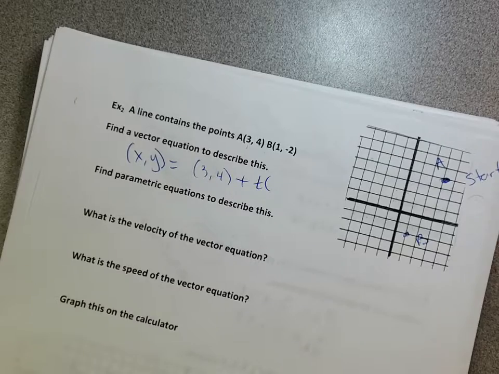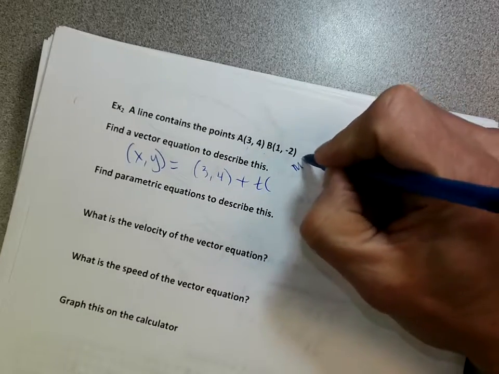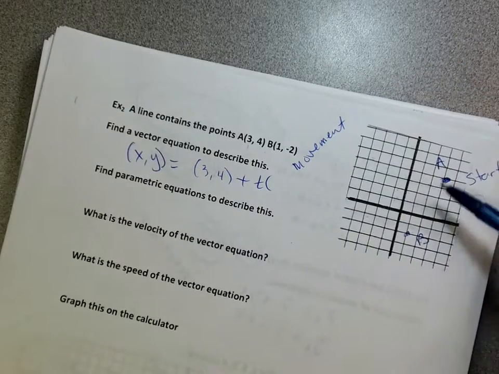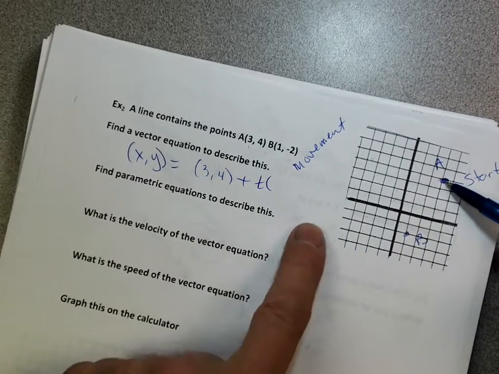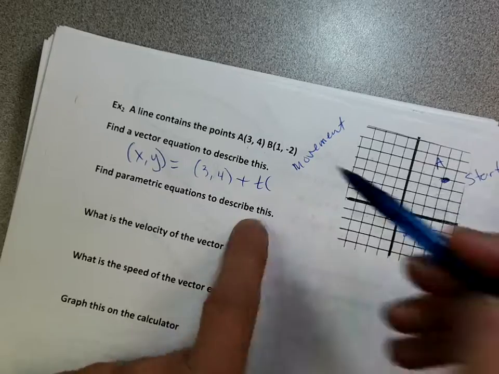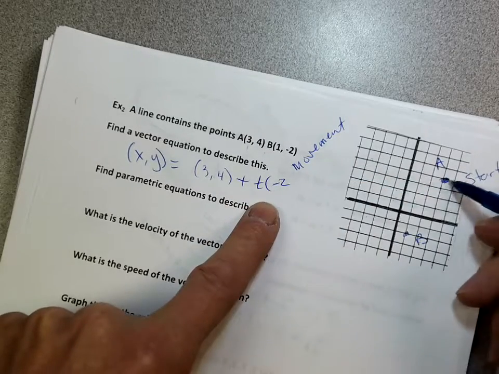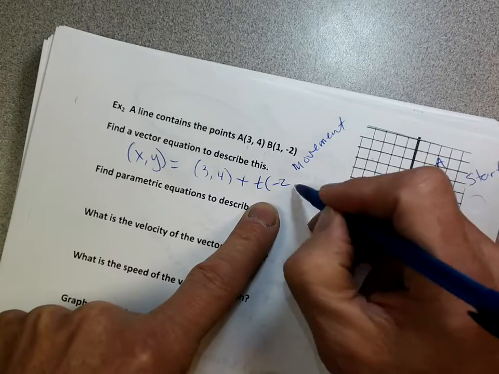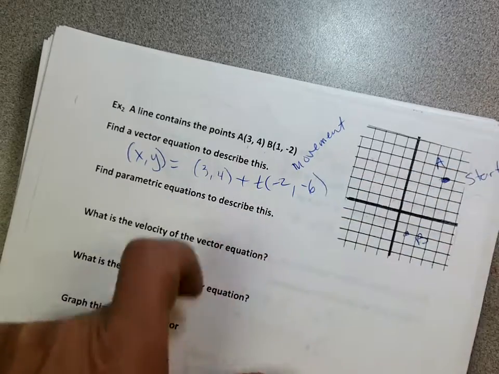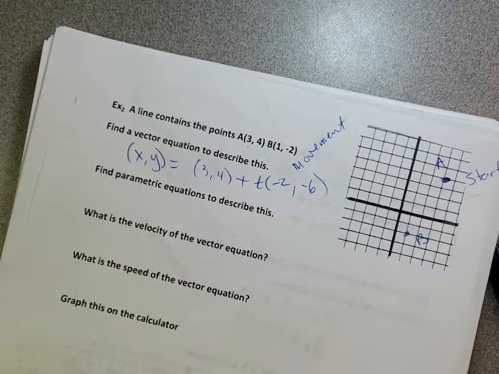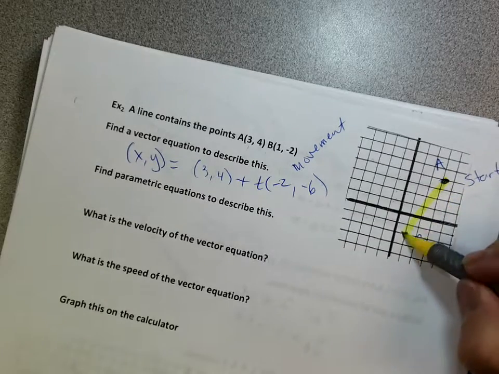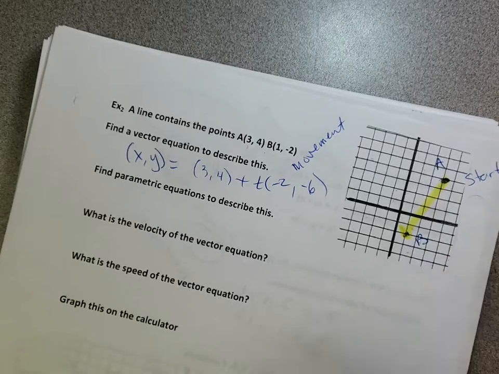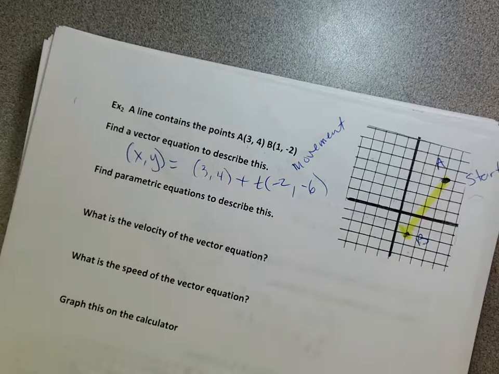So you got its movement is from A to B. So we do the x, y. So it has to move back 2 and down. 1, 2, 3, 4, 5, 6. Down 6, right? So to move from A to B, if we move from here to here, I'm going to go back 2, down 6, right? Okay, then find the parametric equations to describe this.